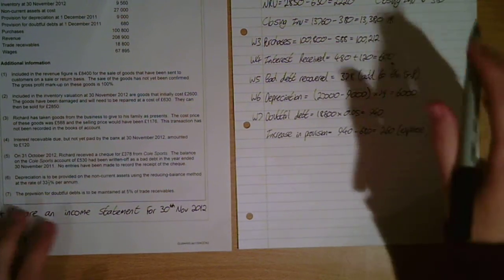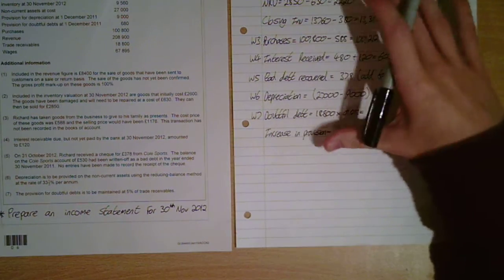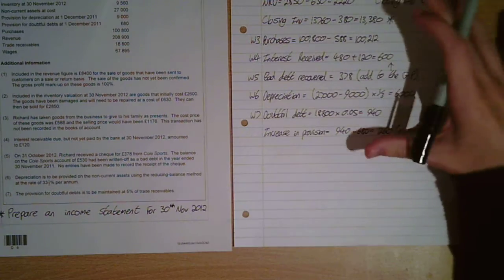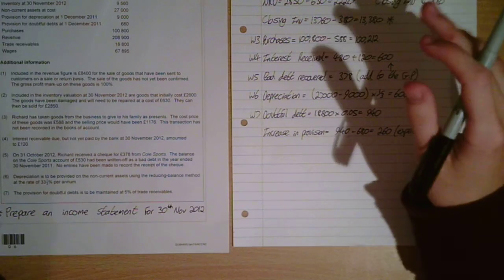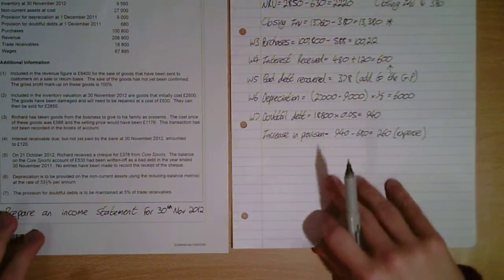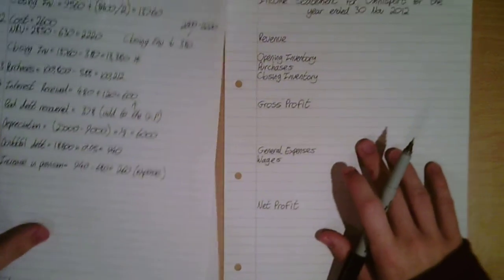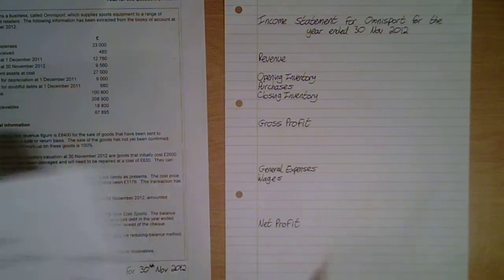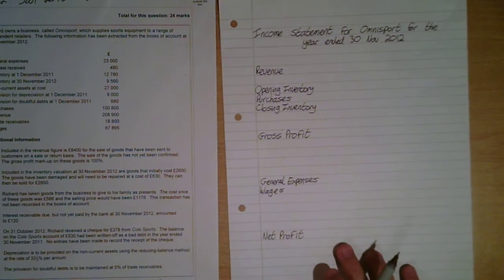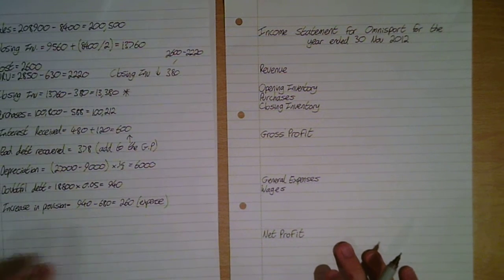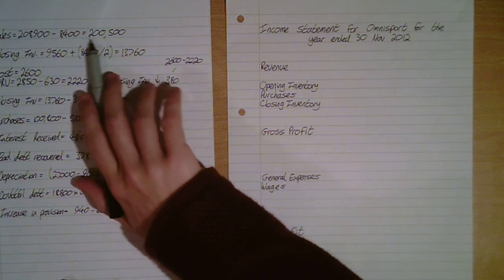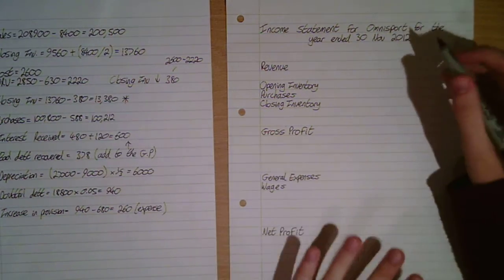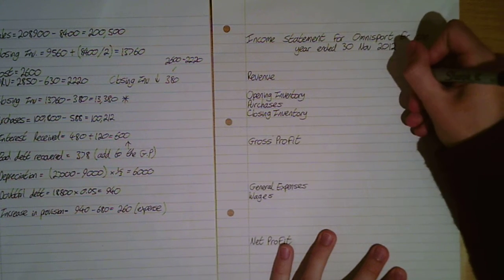So we've done, I'd say this is the hard bit done. We've done all the calculations, we've done all of the backroom stuff for the income statement. Now we just need to present it with the information we've already got and just make sure we don't put any silly numbers into calculators and we just get the answer correctly, really. So I've already written the skeleton of the income statement just to save you and me time. So sales W1, 200,500. So I can just take that straight from my own calculation.